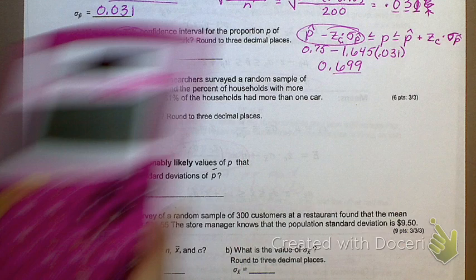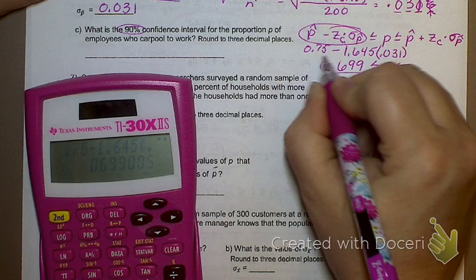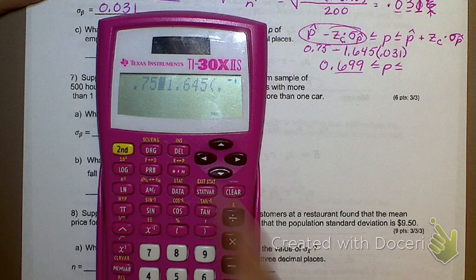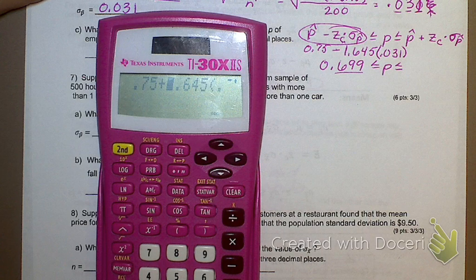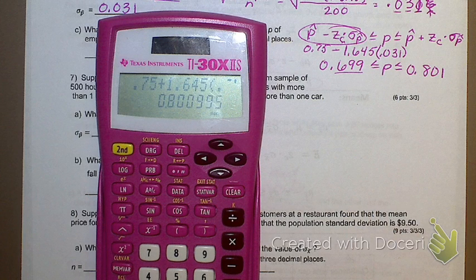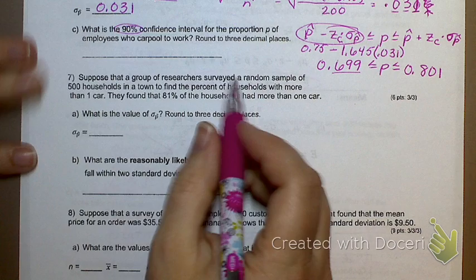It's less than or equal to p is less than or equal to, on this side it's the same exact thing, it's just a plus sign. So I'm just going to arrow back rather than retyping everything in. Find that minus sign and change it to a plus. And I get 0.8009, which makes that 0.801. Right? Yes? So, since it says 3 decimal places, I have options.